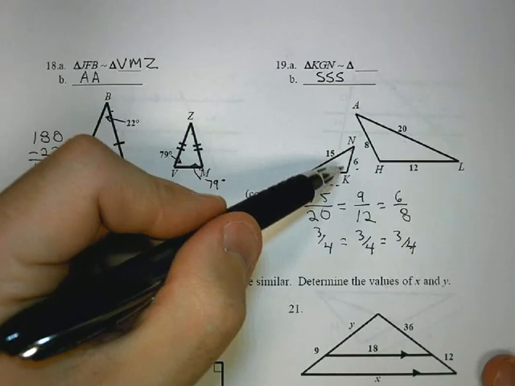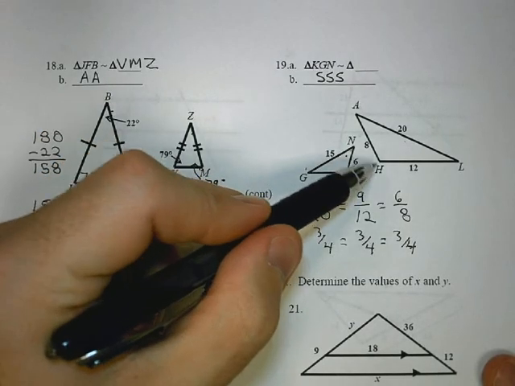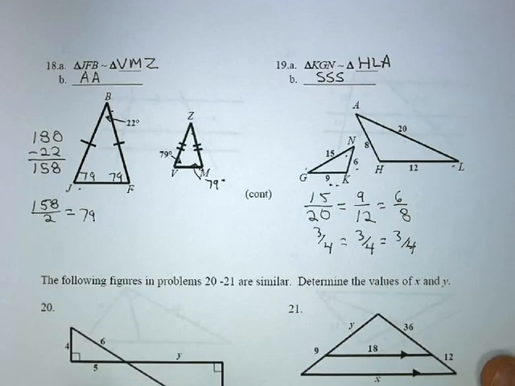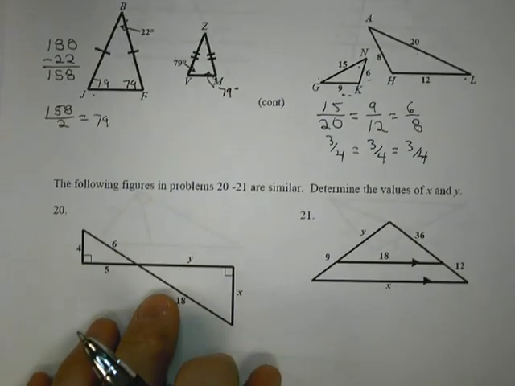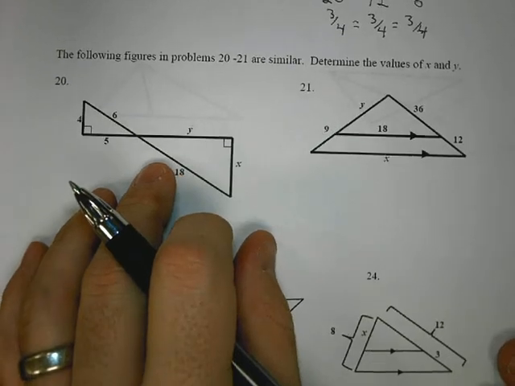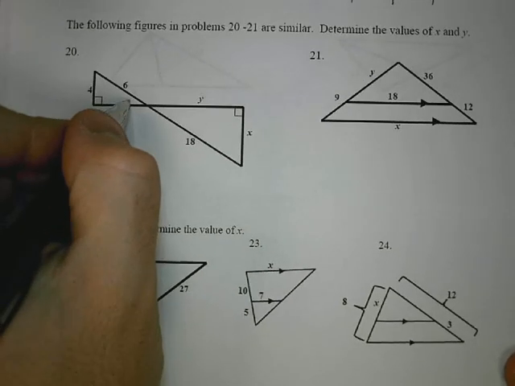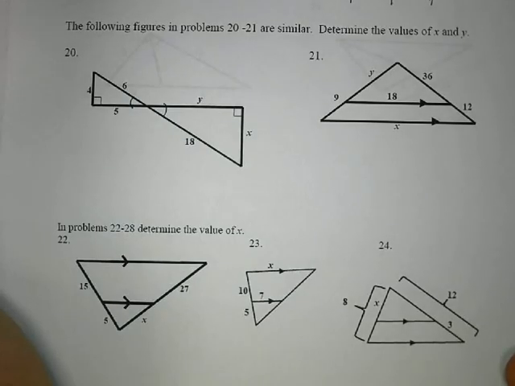If I come look at my smaller triangle, I have 79 here. Base angle theorem works again. That's also 79. That's good enough. I have two pairs, two sets of angles that are congruent. So I can call this one angle angle and say JFB is similar to VMZ.